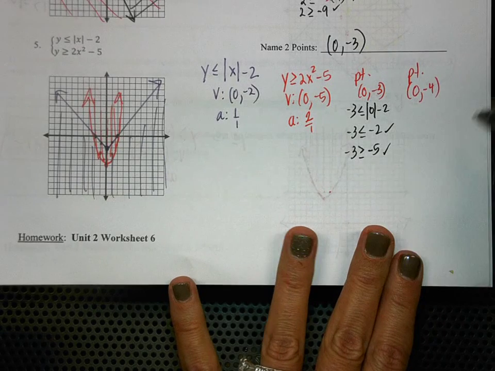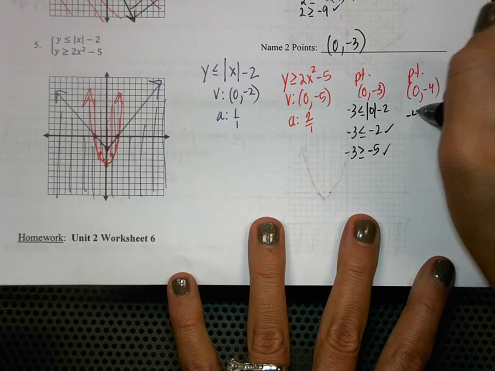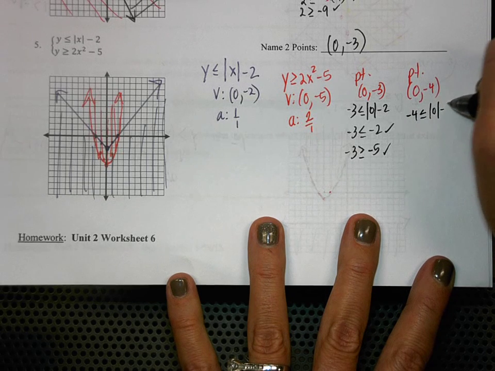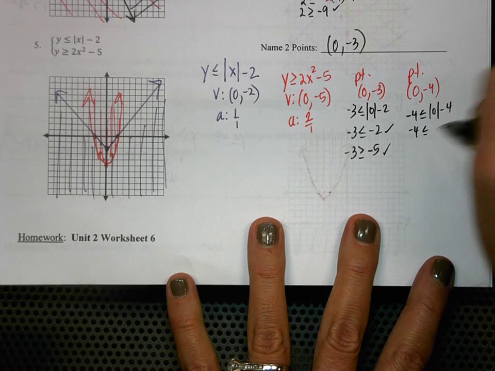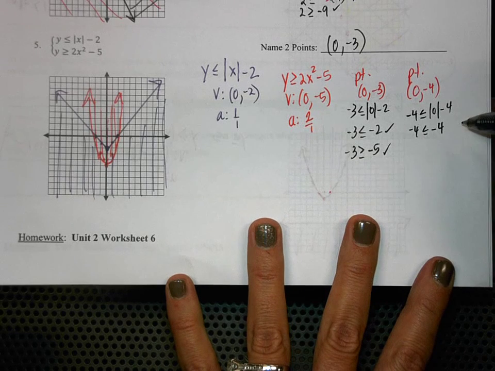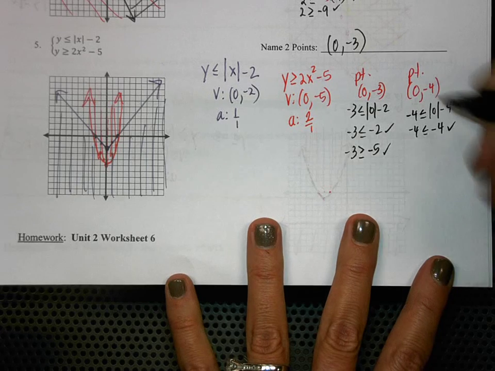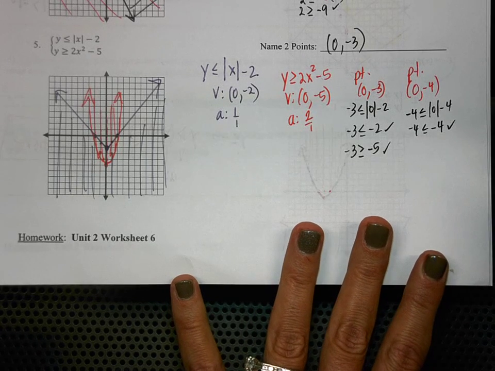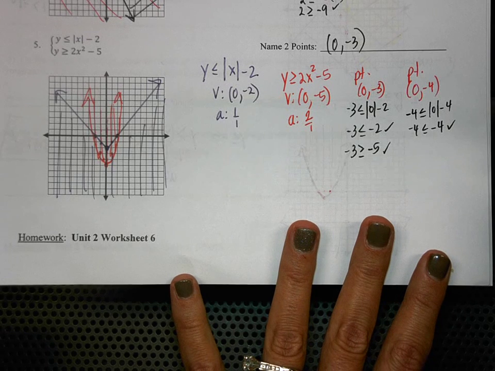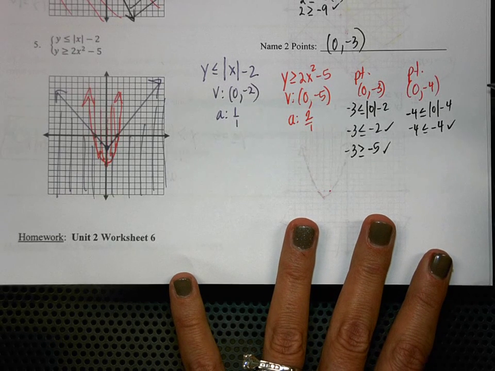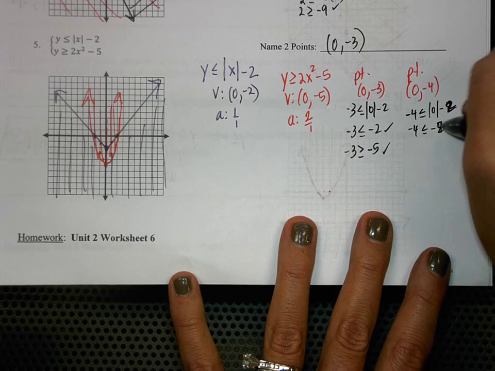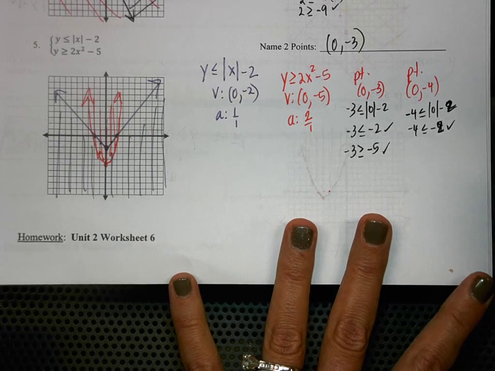0, -4. I get -4 is less than or equal to the absolute value of 0 minus 4. So we get -4 is less than or equal to -4. Does that work? Yes. If it had just been -4 is less than -4, then it wouldn't have worked. But since it says less than or equal to, we're good. That's a great question. I don't know. All right, that works too, though, right? Yes. Okay, good.